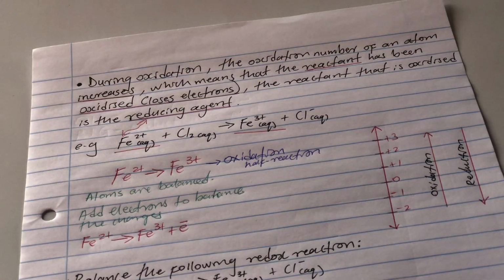The next step will be adding electrons to balance the charges. Remember, for the reduction half reaction, addition of electrons is done on the side of the reactant. For the oxidation half reaction, addition of electrons is done on the side of the product. In this case, it will be done on the side of the Fe3+.